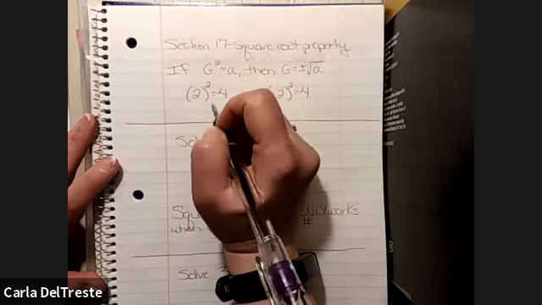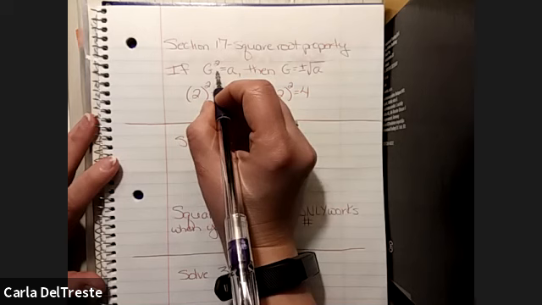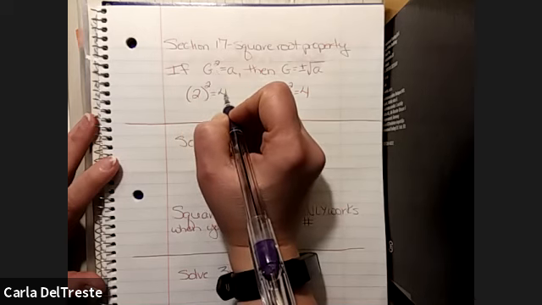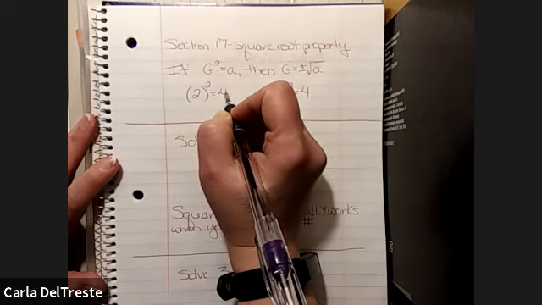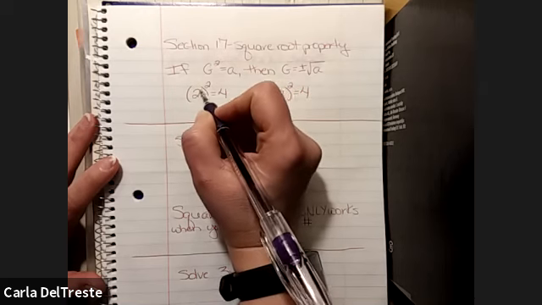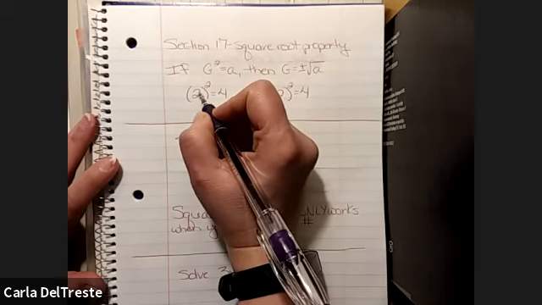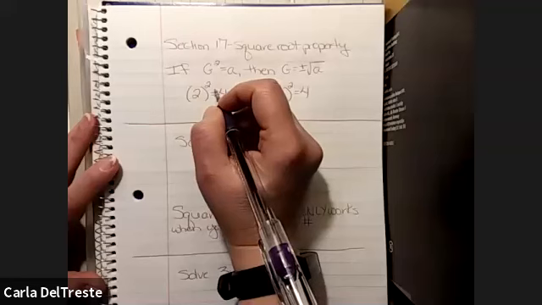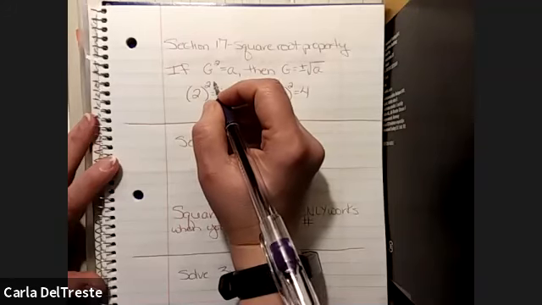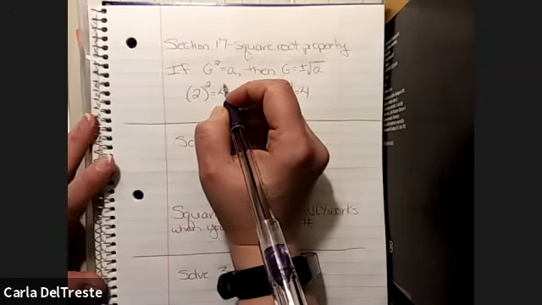And let's think about why that is. If I know that 2 squared equals 4, I also know that the square root of 4 is 2. So that's the definition of the square root: you're defining what squared equals that number.